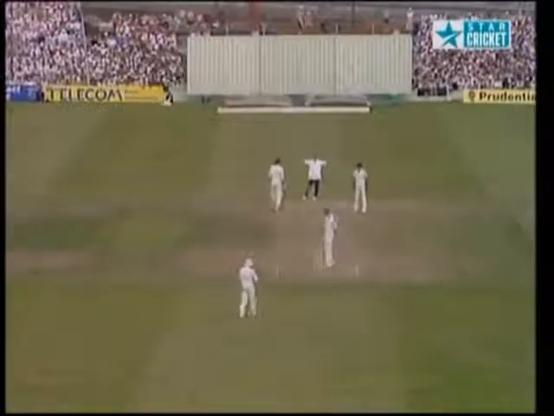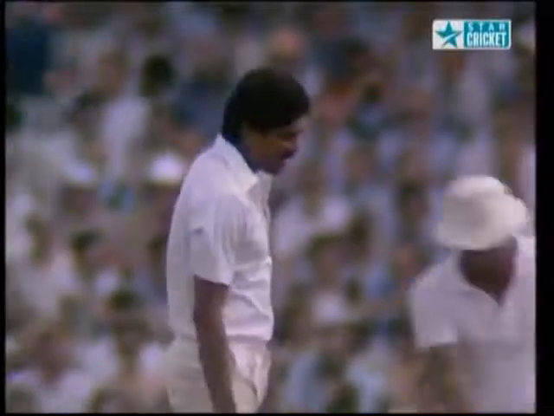Well, that's signalled as a wide, which again doesn't please Kapil Dev too much. Well, that may have been a little cruel on Kapil Dev, because Dilley had made a lot of room for himself away from the ball. So with that wide, it still leaves 3 balls to go.